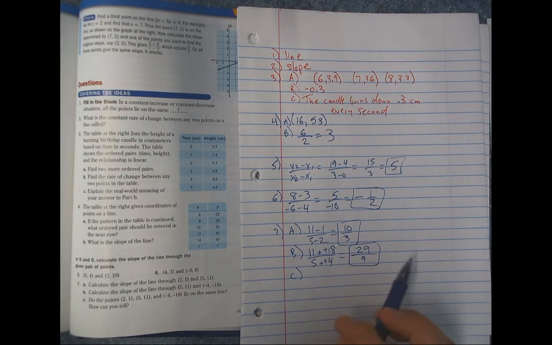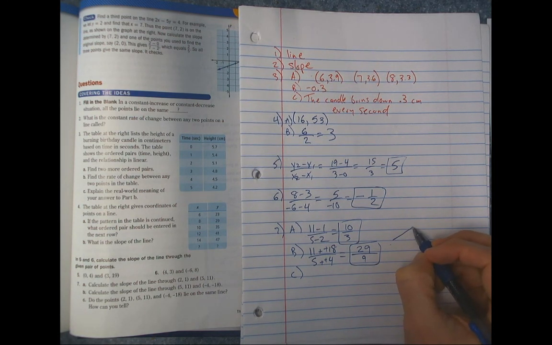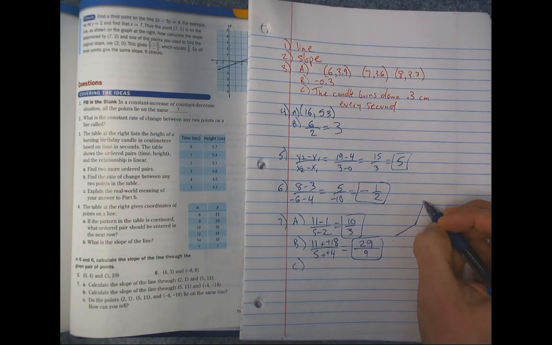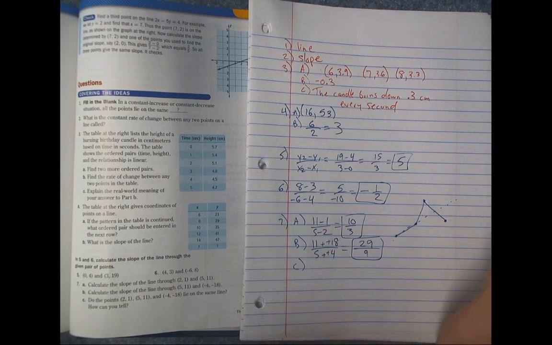Now part C, do the points 2, 1, 5, 11, and negative 4, negative 18 lie on the same line. So that is all these points here. If you notice, we found the slope between 2, 1, and 5, 11. Then we found the slope between that same 5, 11 and this other one, negative 4, negative 18. Now, they were different slopes. So just imagine two different slopes. We've got this steepness and then another steepness. And then maybe it's negative and then another steepness. So if you're taking all these points where there's different slopes between them, you can't say they're all on a line, okay, because the change happens in the slope.